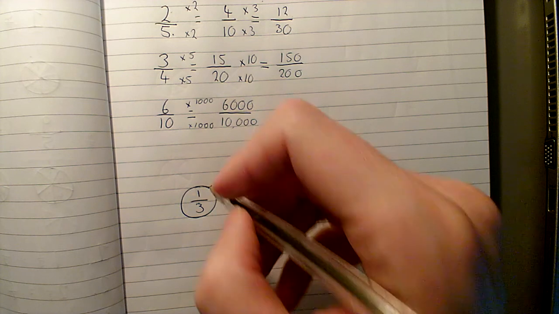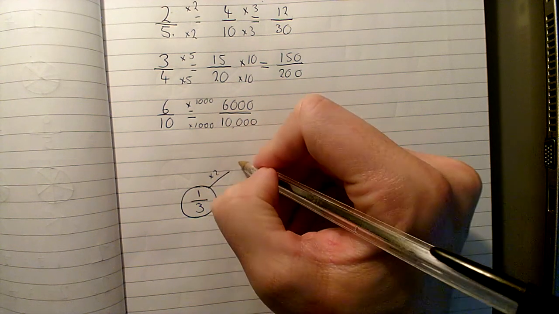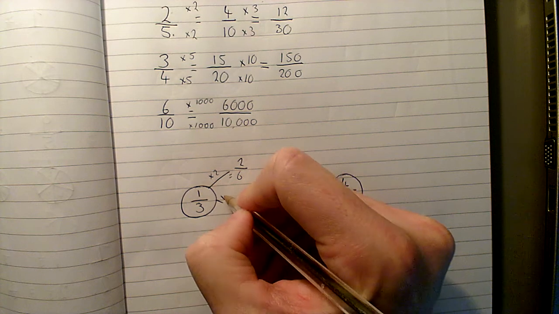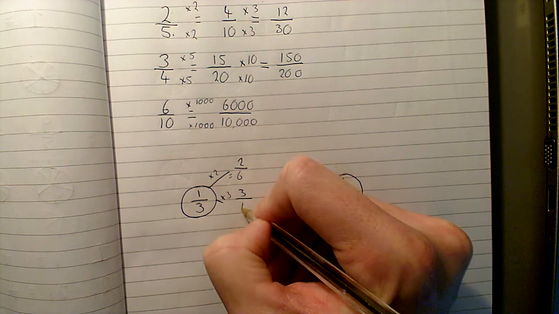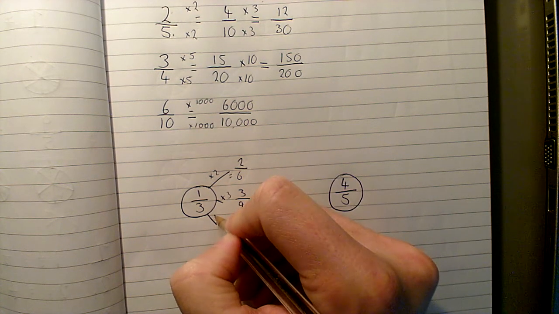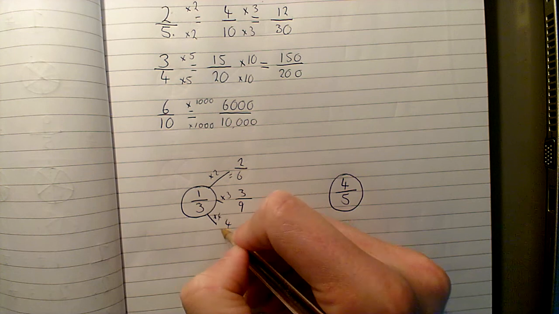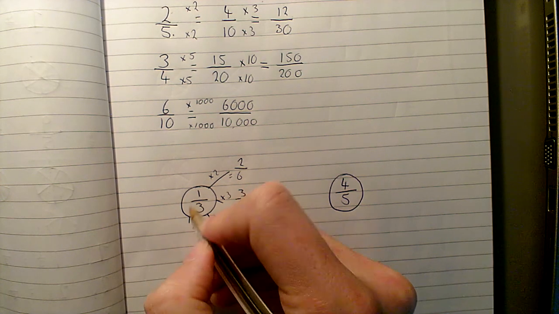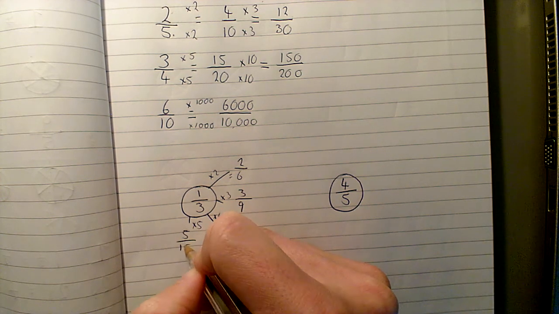So I'll show you what mine might look like. Okay, I'm going to times by 2. So that means I've now got 2 over 6. They are equal to each other. Now I'm going to times by 3. So I've got 3 over 9. They are equal to each other. Times by 4. I have got 4 over 12. All of these fractions are equal. Times by 5. I've got 5 over 15.